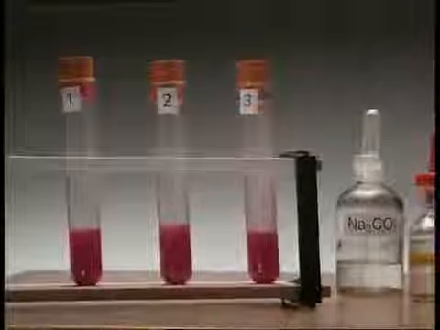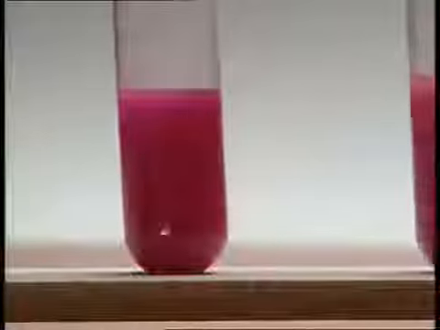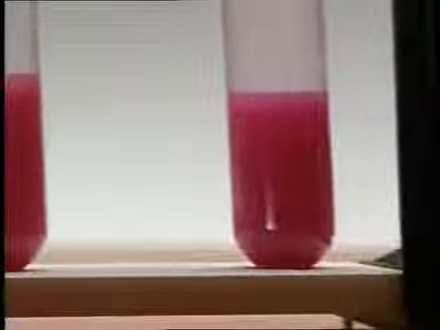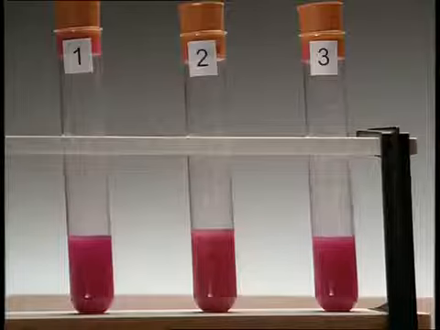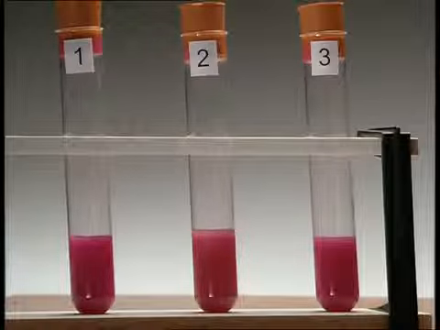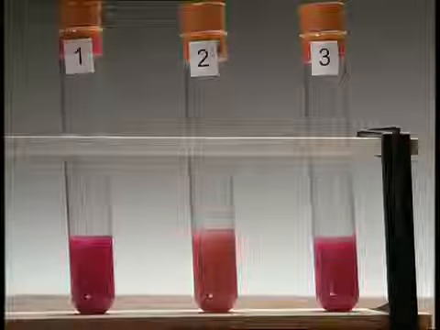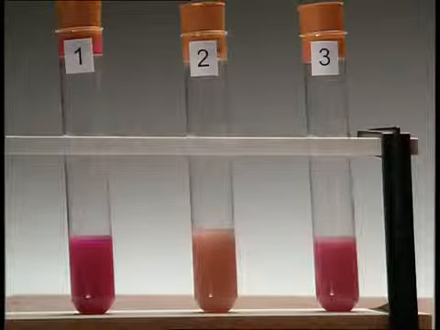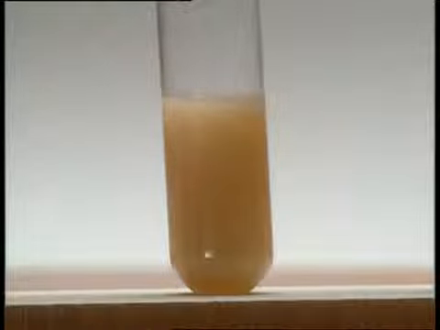Tube 3 has lipase. When fats are digested, they're broken down into glycerol and fatty acids. As the fatty acids neutralise the alkali, the pH level falls. This causes the indicator to lose its pink colour. Acidity increases most rapidly in tube 2, showing that fat is digested fastest in this environment.